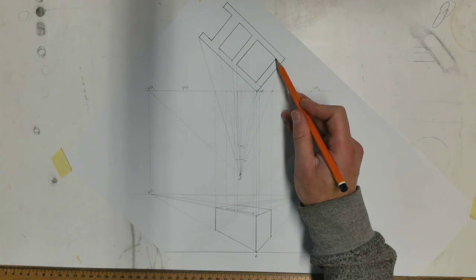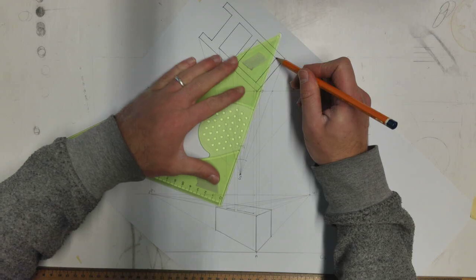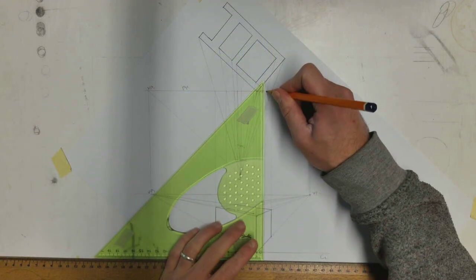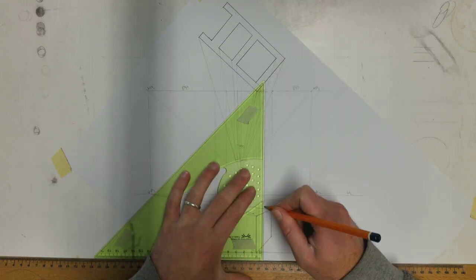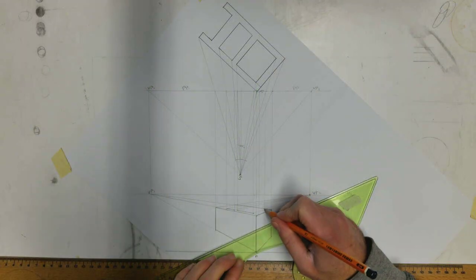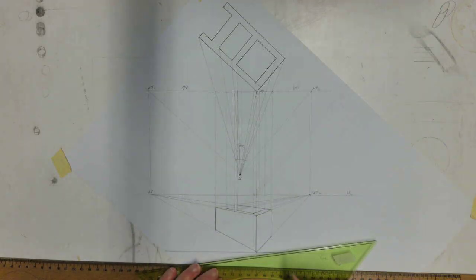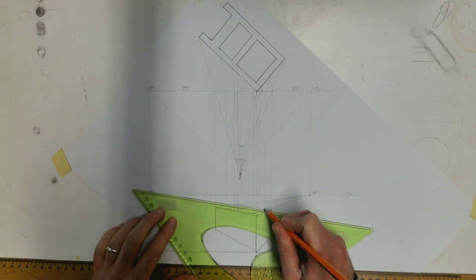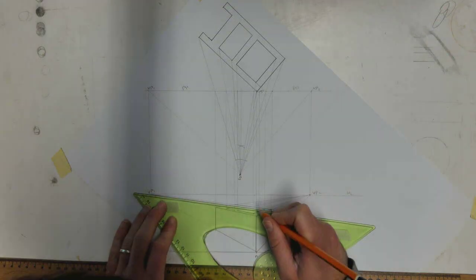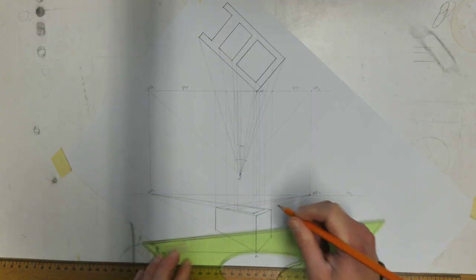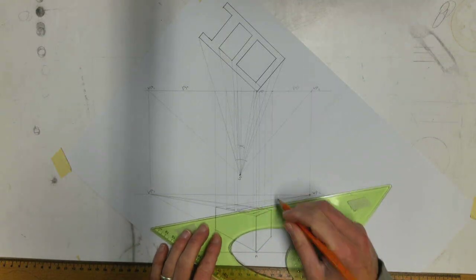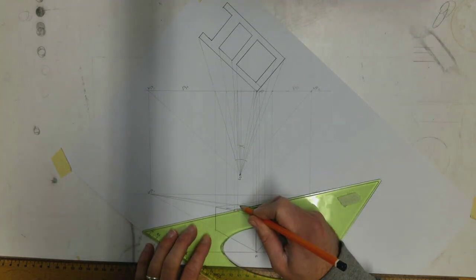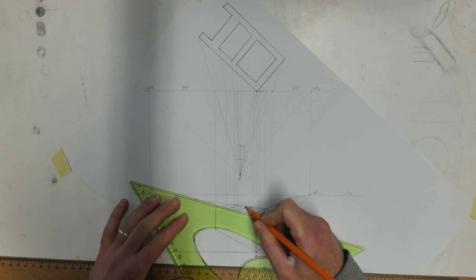And I know from my plan, they stop there. So same thing again. Join it back to my spectator. Where it hits the picture plane, take it down. And it hits the line at that point. And join that back there. I know this line goes off with VP1. I join to VP1 there, and it stops at that point, and it also stops at that point and that point.